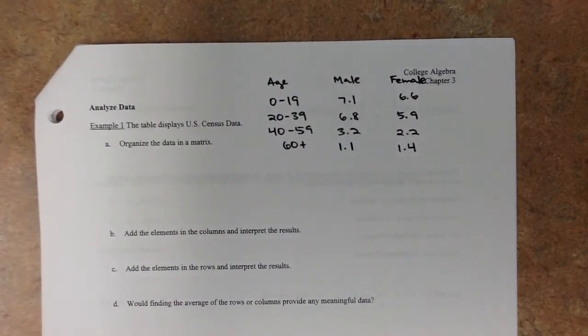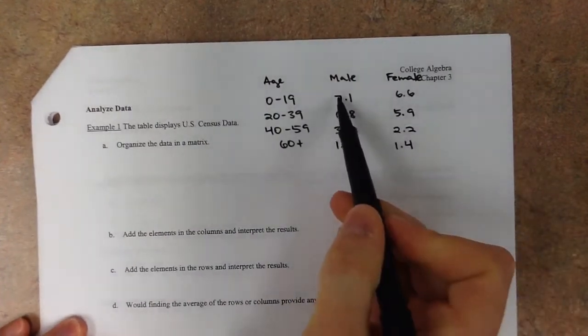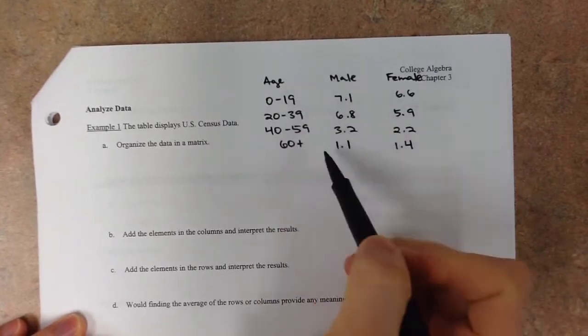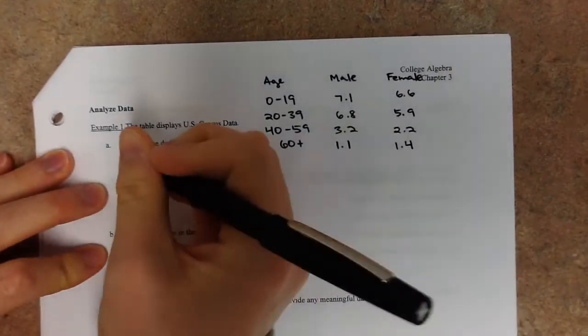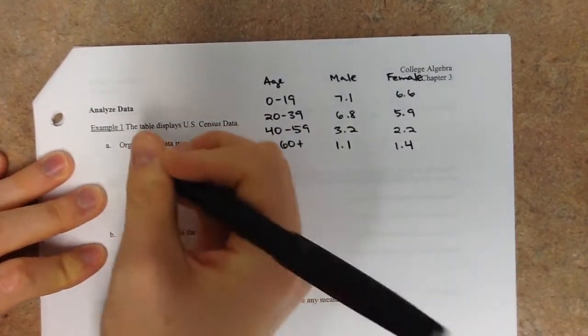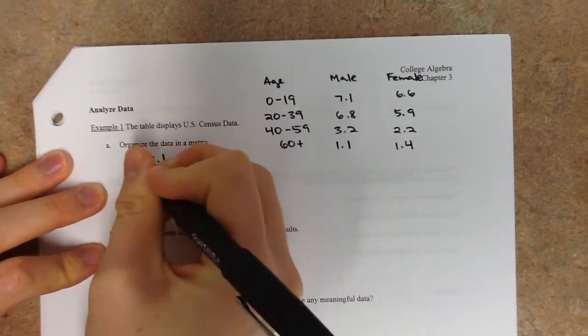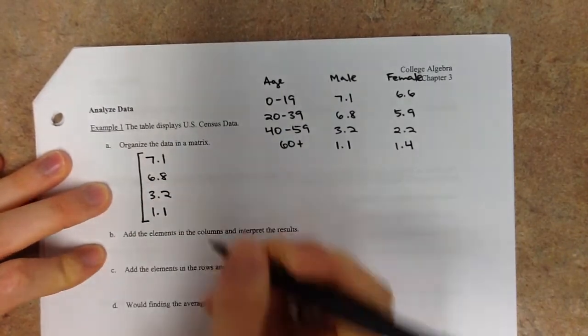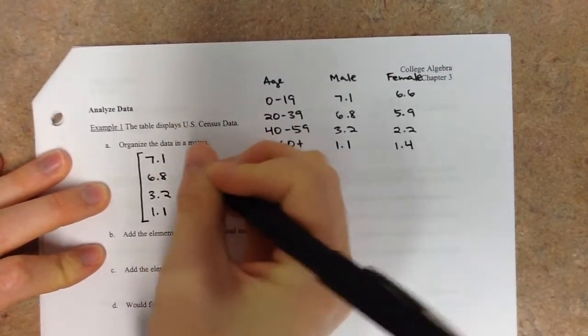So organize the data in a matrix. By row, we've got these ages. We don't include this in our matrix, we just include these values in our matrix. So the matrix that we're going to set up would look like this. Down each column, the first column would represent the males. The second column would represent the females.